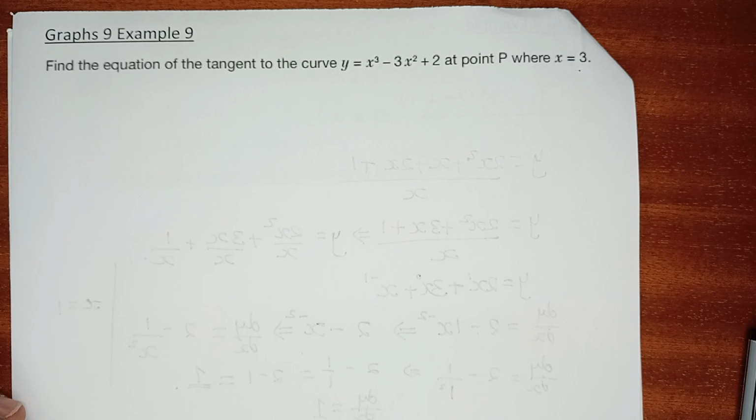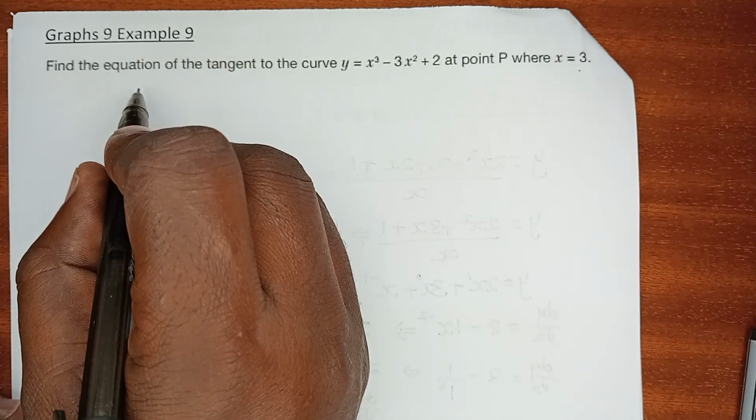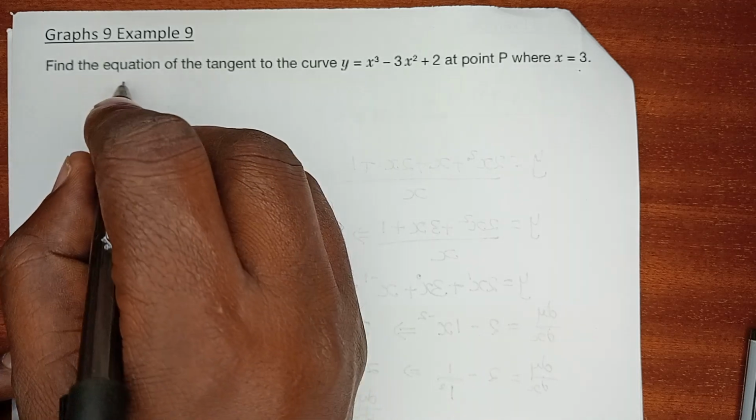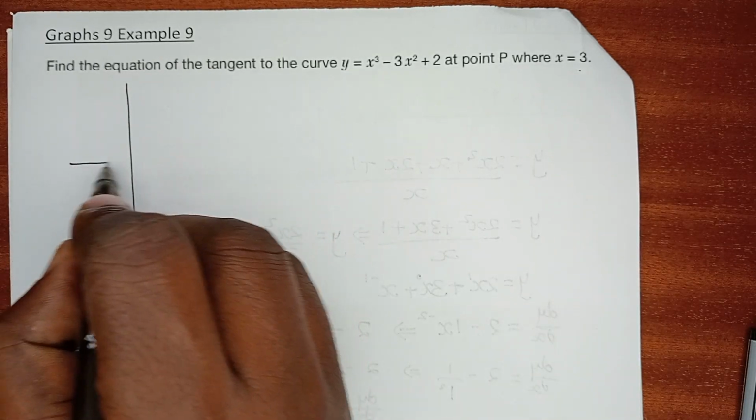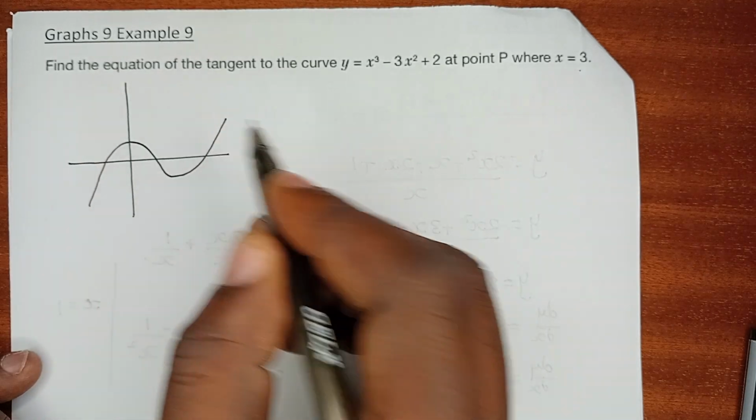First of all, we must know some facts. One of the major facts is that the gradient of the curve is equal to the gradient of the tangent at the point of contact. What is a tangent? This one is a cubic function, and if you were to sketch a graph, it will look something like this.